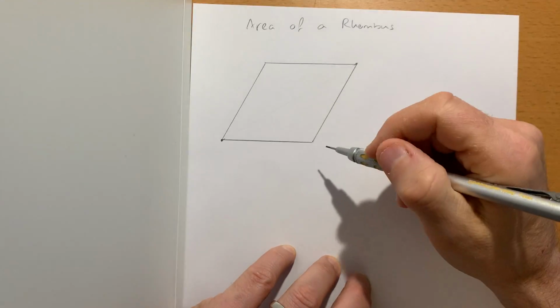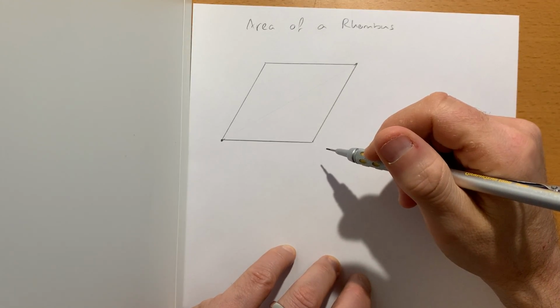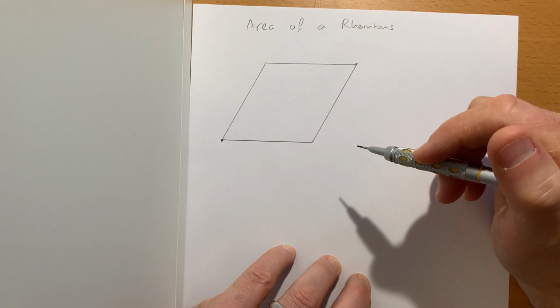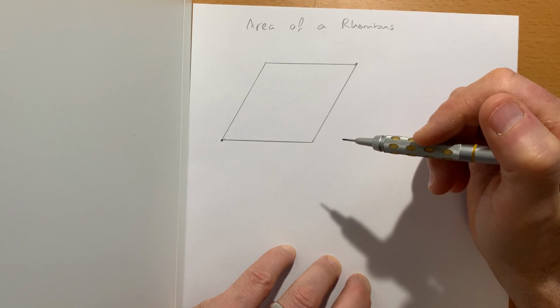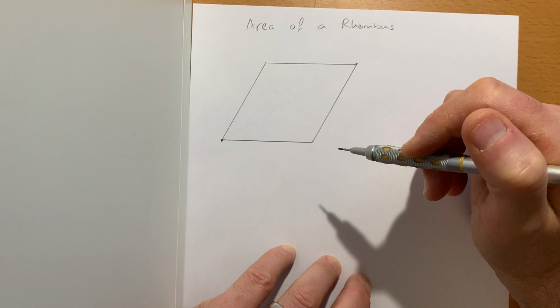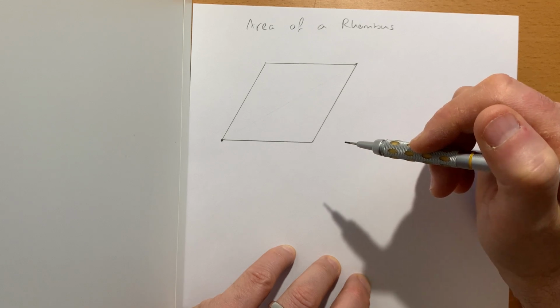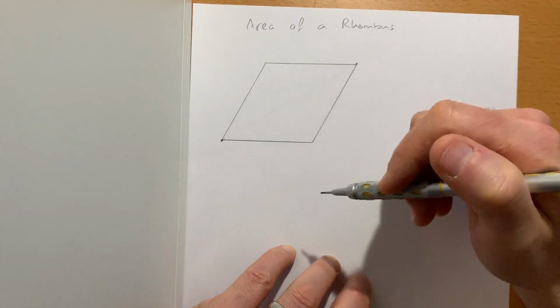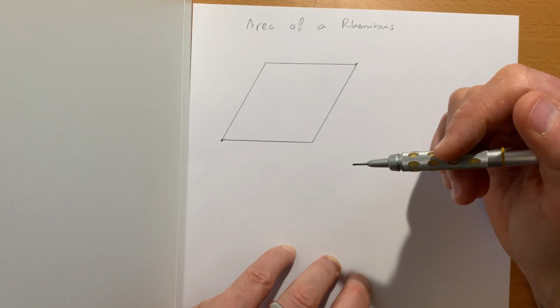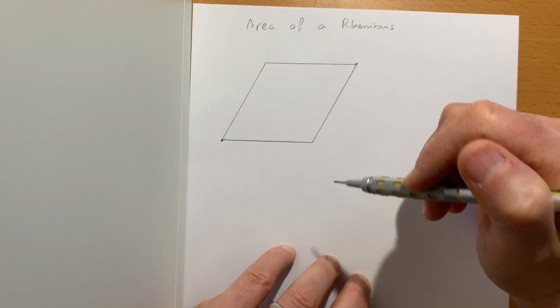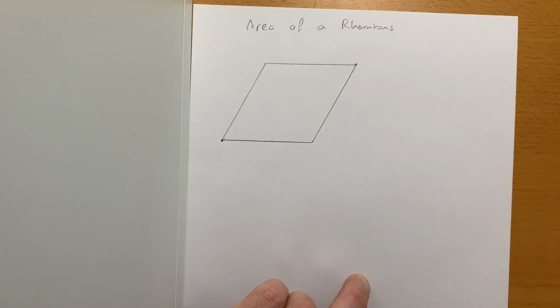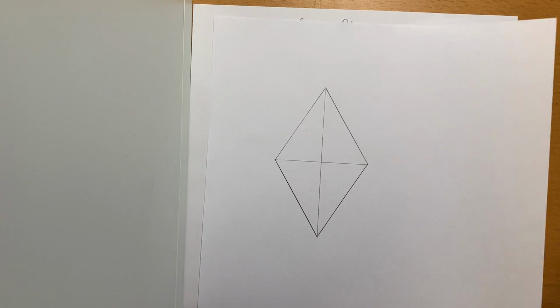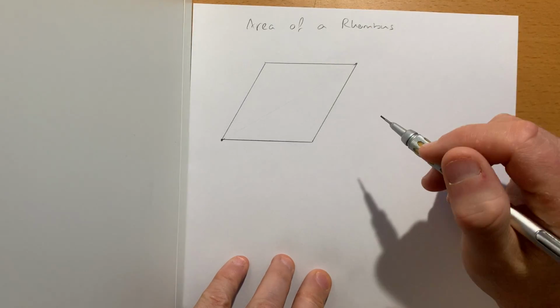A rhombus is a very special quadrilateral. All the sides are of equal length and it doesn't have to have a 90-degree angle. A square is also a quadrilateral where all the sides are of equal length, and in addition to that, it has 4 90-degree angles, but not in a rhombus. It looks like this. And you could draw the rhombus like this. But let's start off with this drawing.